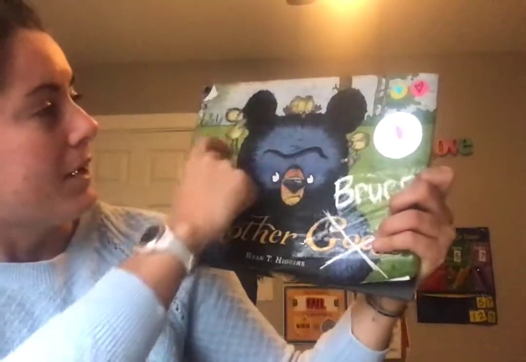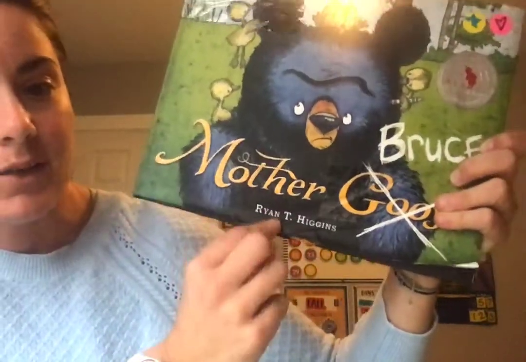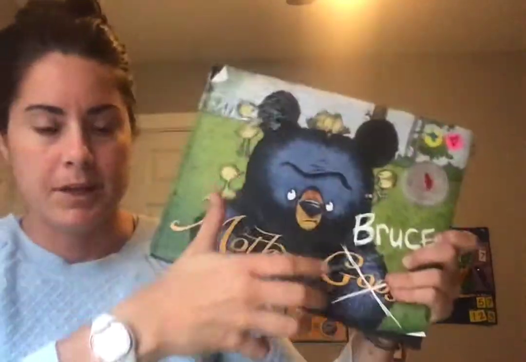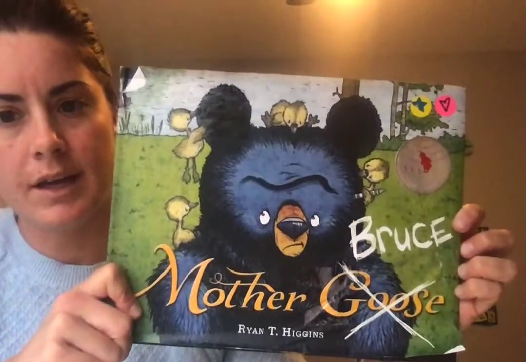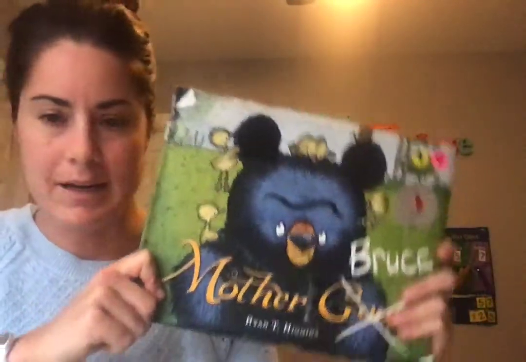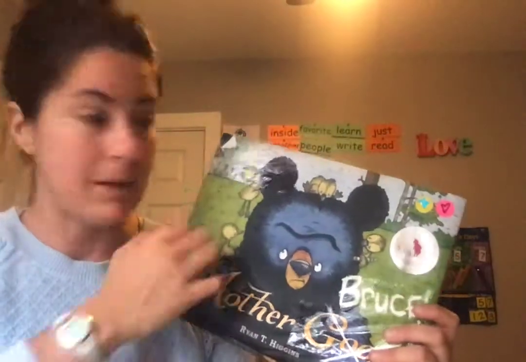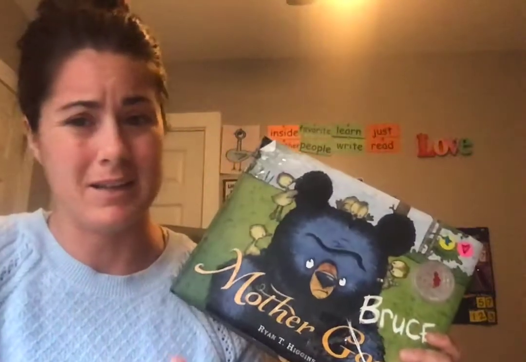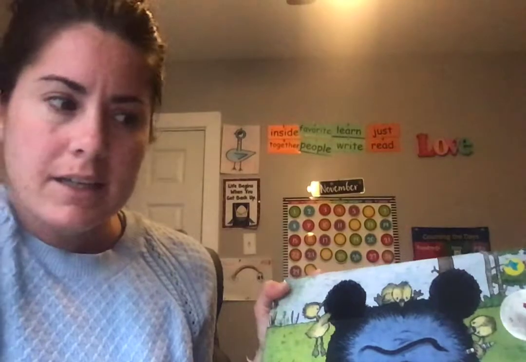So this is Mother Bruce, but it really said Mother Goose, and then it was crossed out to write Bruce. Mother Bruce. Bruce is usually like a guy's name, but okay. And then he's got some, looks like maybe gooselings over here. So it's by Ryan T. Higgins. Now this author's pretty famous. He's another one like Mo Willems. He draws the pictures and writes the words. So we have Mother Bruce. Now, I don't know the main idea just from looking at this title. I can kind of see who the characters are, right? And maybe the setting is outside, but just by looking at the title and the cover, I really don't know the main idea of the story. So that's what we're going to try to figure out today. We're trying to figure out the main idea and the details to support it.